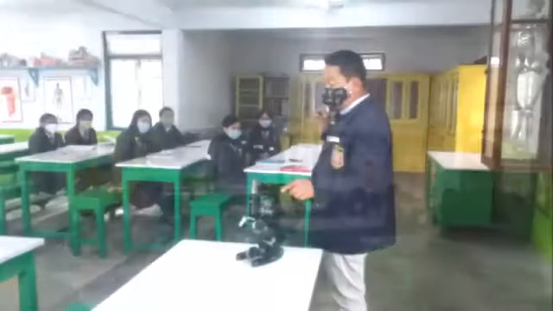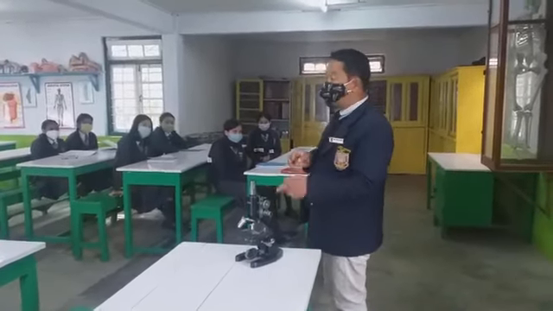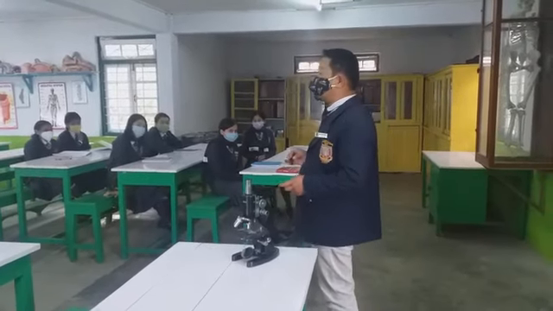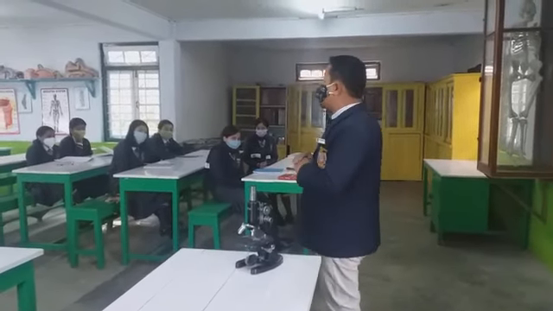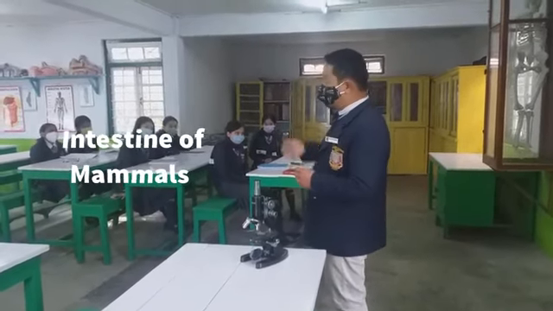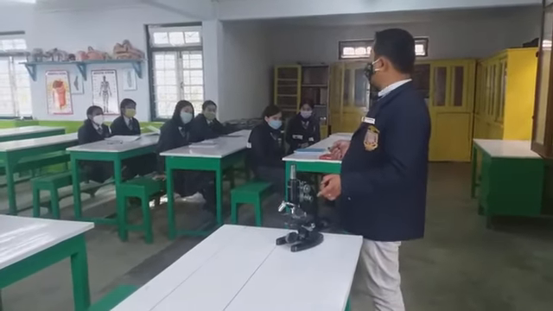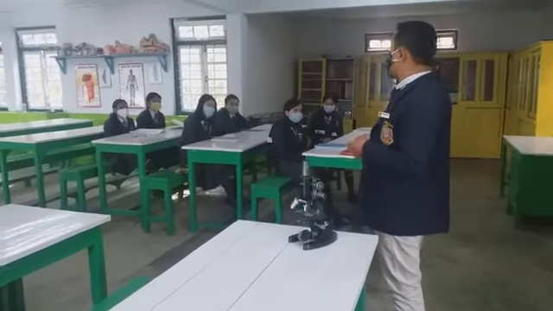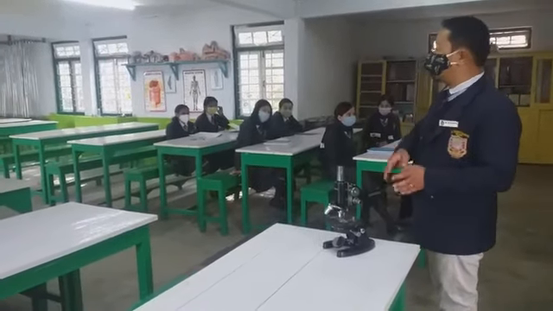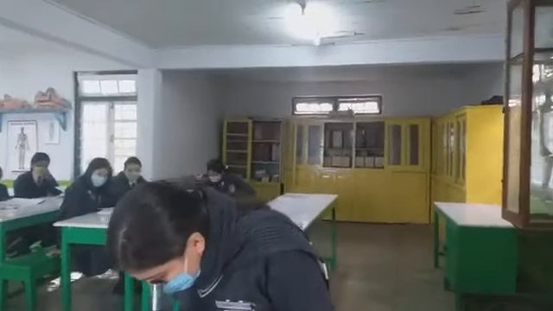Alright. What you see out here is that we are provided with a permanent slide. This contains a transverse section of mammalian intestine. Okay, intestine of mammal. The transverse section of intestine of mammal is already there in the permanent slide. We'll see under the microscope one by one, and we'll try to draw what you see here in the lab notebook also. Do you see something in pink?